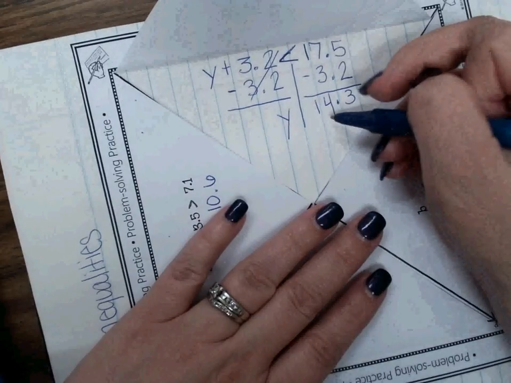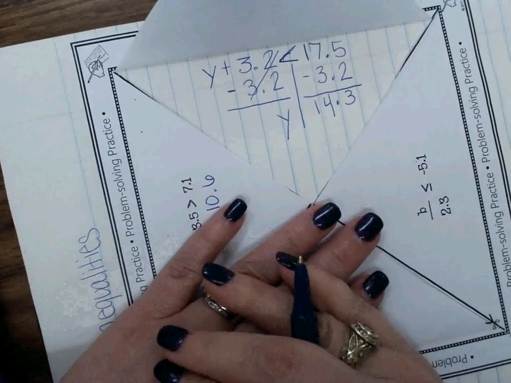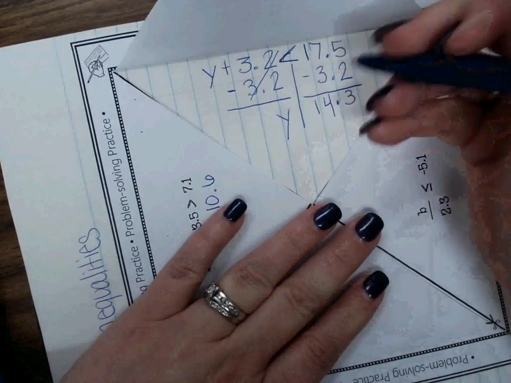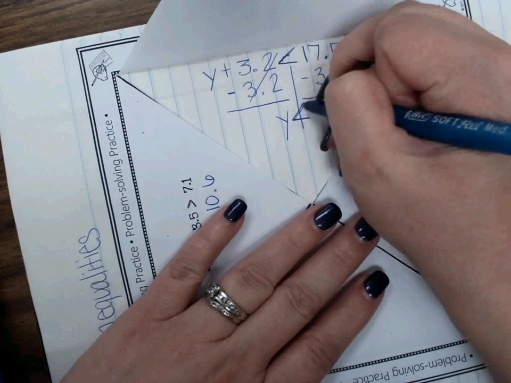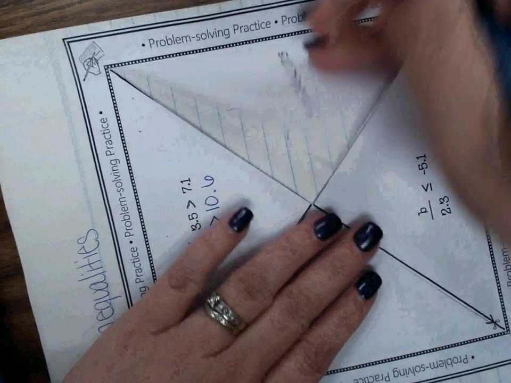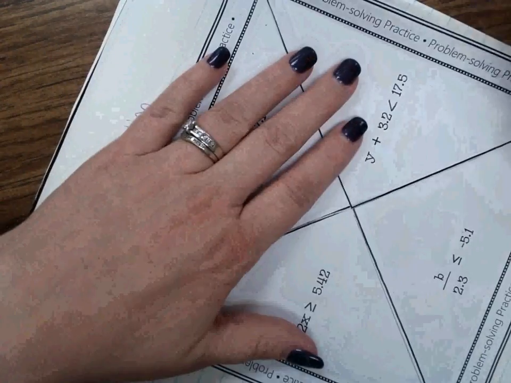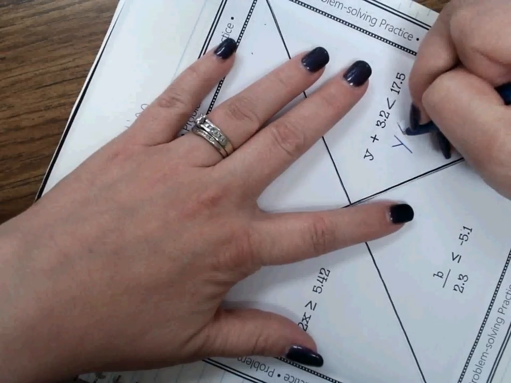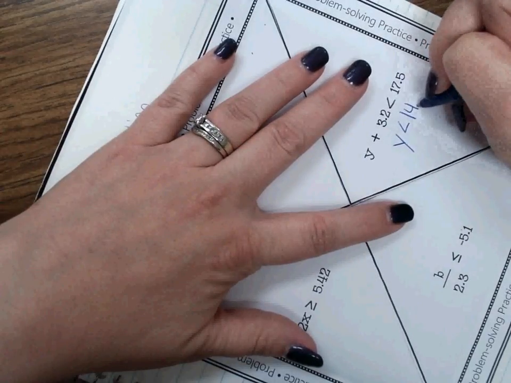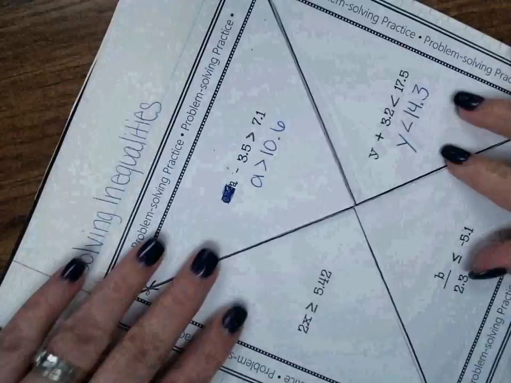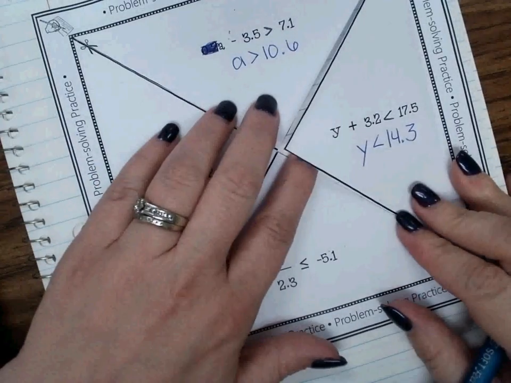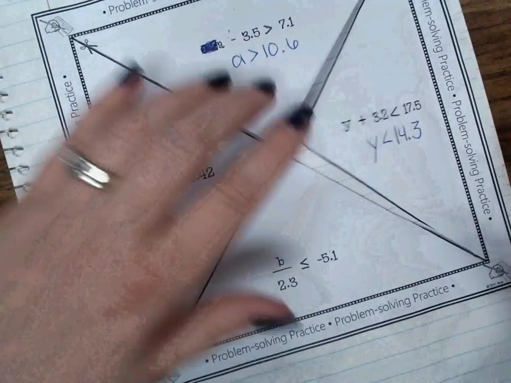And I'm left with 14.3. Again, y is not equal to 14.3. Y is less than 14.3. So I'm going to write that. Y is less than 14.3. Okay, so we've done a subtraction, we've done an addition. We use the inverse operations.